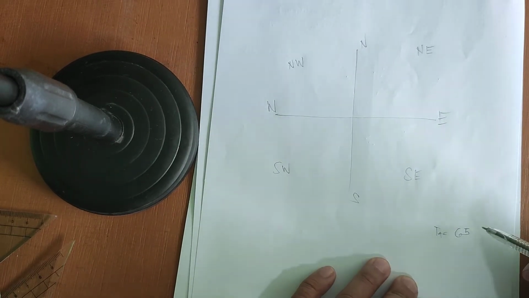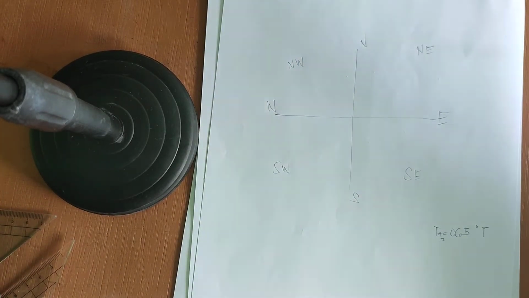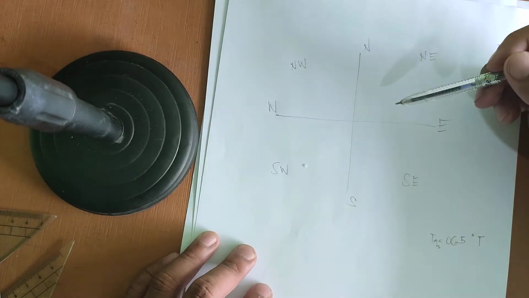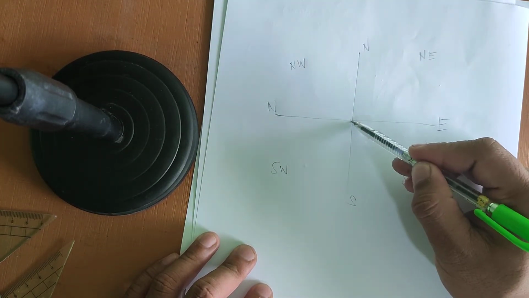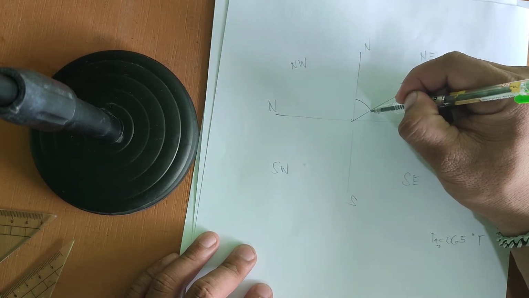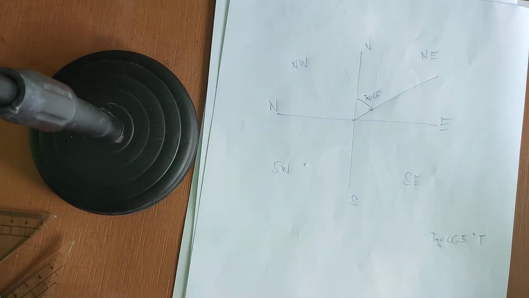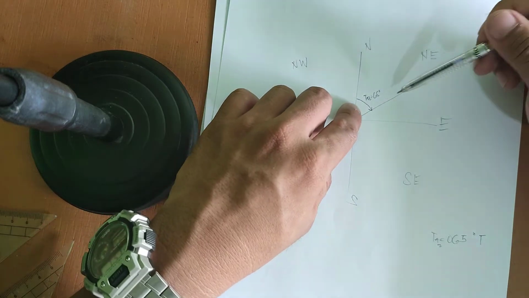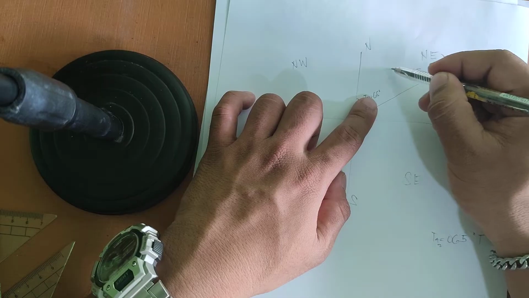How will you find your azimuth? So let's try to plot 065 degrees true. It can be located somewhere here. True azimuth 65. And then, for your azimuth, express this true azimuth into quadrantal form. So, northeast, let's try to do like this.